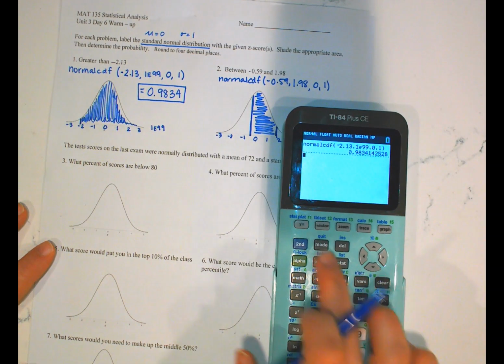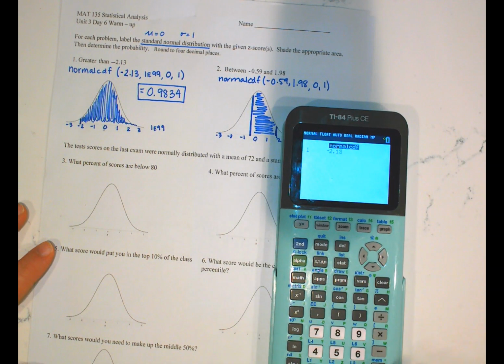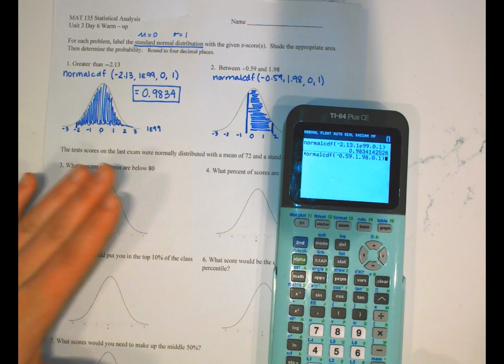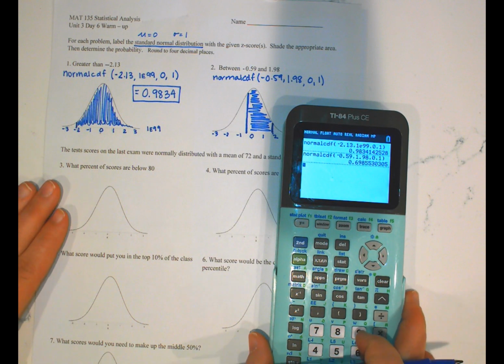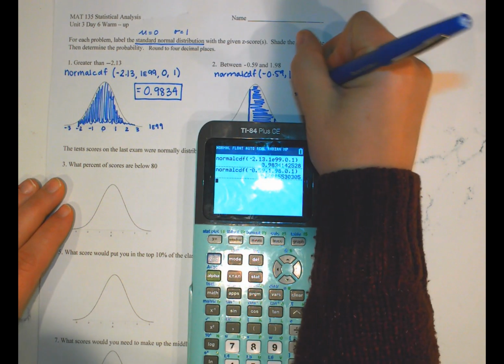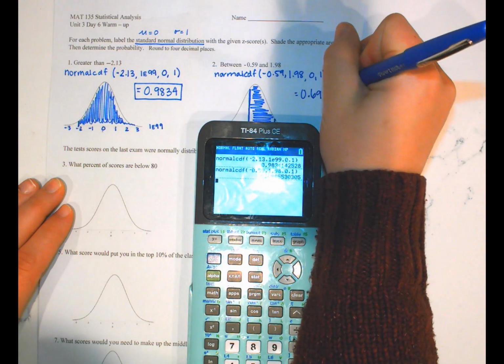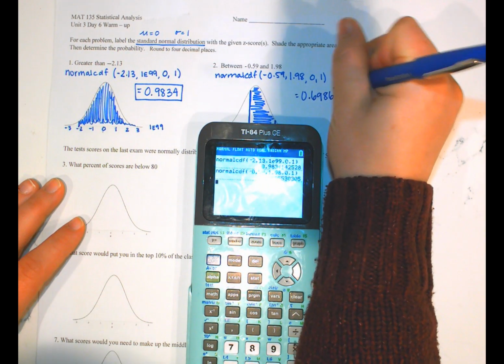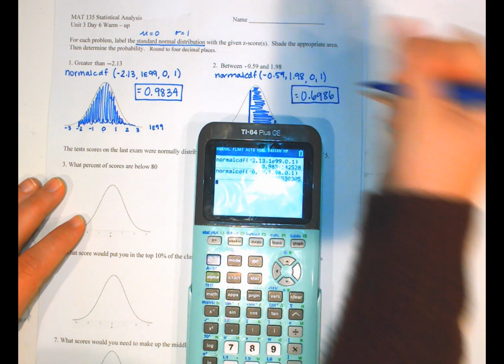So we'll do our second vars normal CDF again. We're going to negative 0.59. Our upper bound is 1.98. Mean is 0. Standard deviation is 1. And so then when we solve for that area, we get 0.698, and we'll round that to 0.6 as our area or our probability.